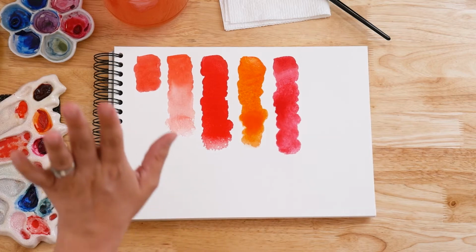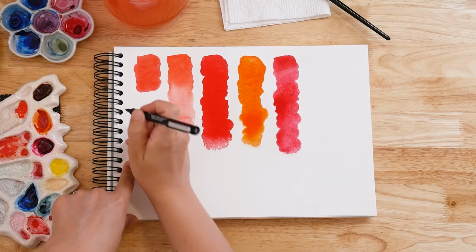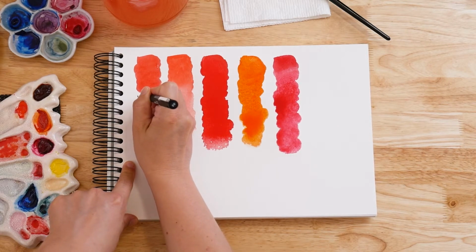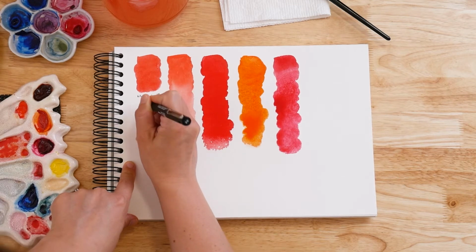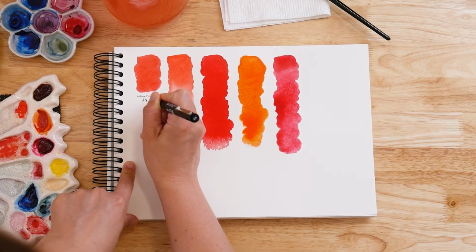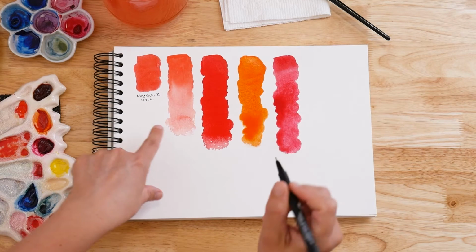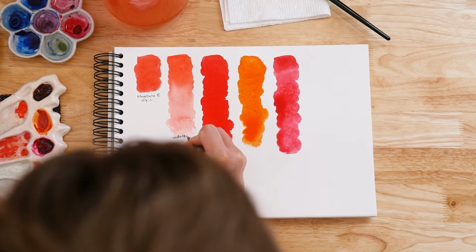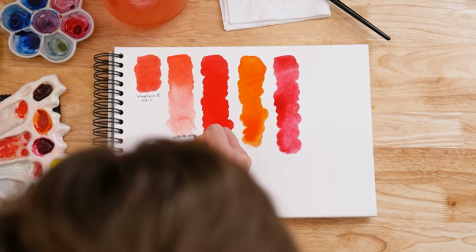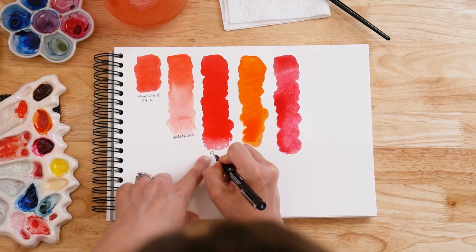Now, before we get any further, as you're making your own notes with your own palette colors, write the recipe down. You don't want to forget this step. This was magenta and Hansa Yellow Light, I'm going to abbreviate HYL. This was Vermilion. And this was Pyrrole Red.